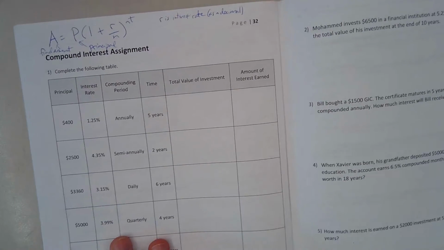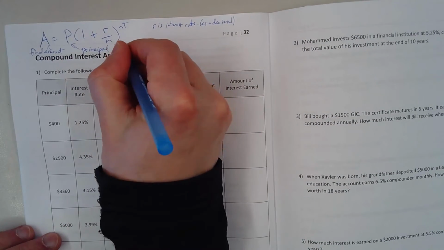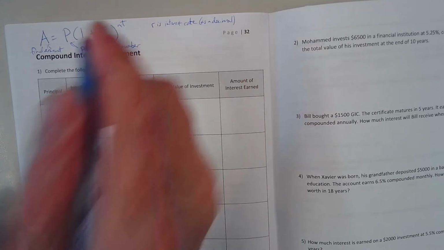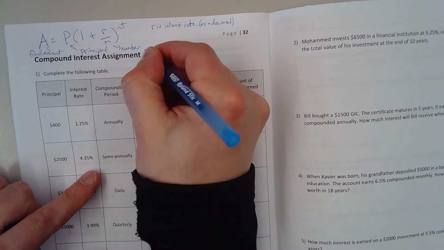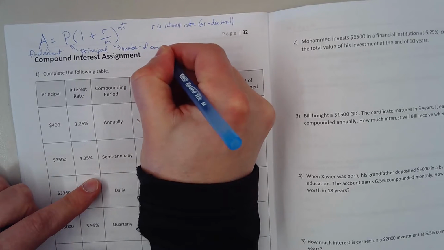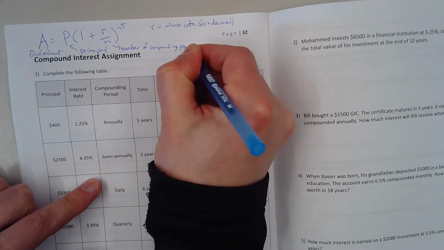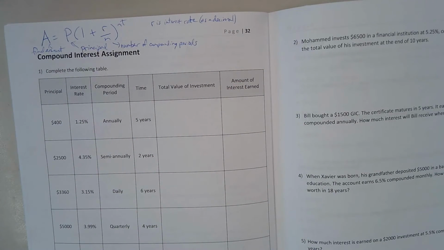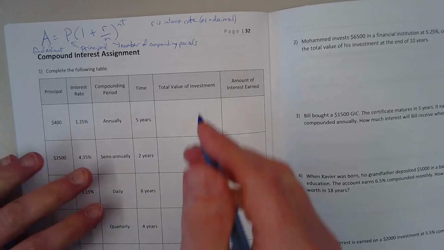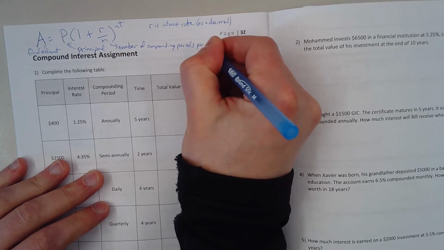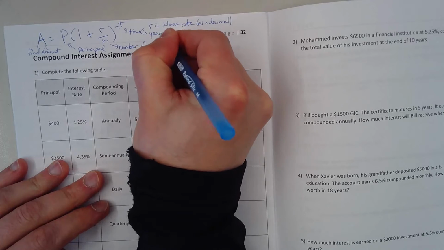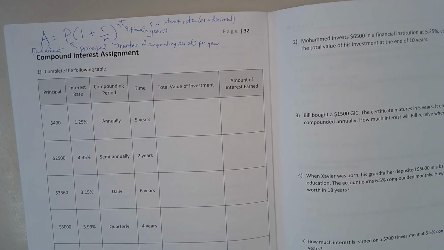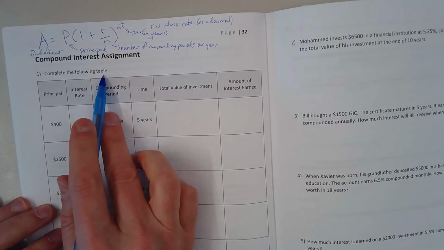Okay. And what else? n is simply the number of times they calculate the interest. How many times the interest gets calculated on what's already happened. So number of compounding periods per year. Just think of a compounding period as when the bank figures out how much interest is earned or charged. And t is just time in years. And then it's just a matter of practicing to use the formula. It's not too bad.